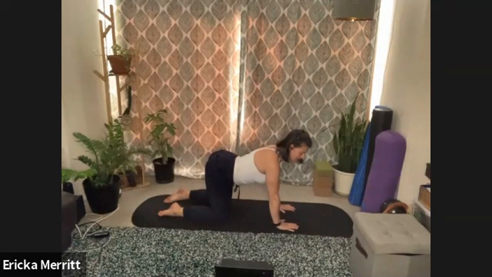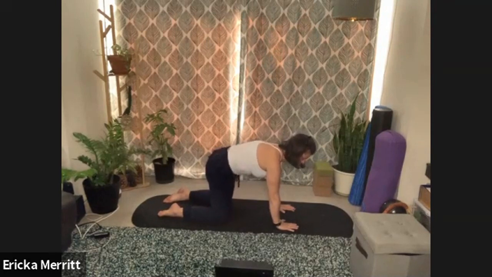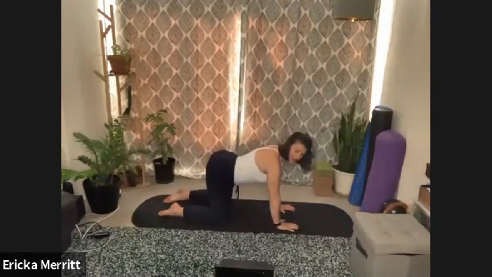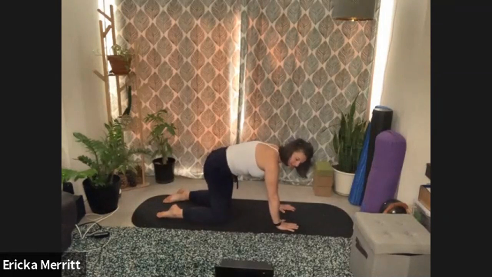Can you isolate and initiate from the pelvis first without doing the full cat and cow? What does it feel like just to try to move the pelvis over your hip bones, over your femurs, the ball of the socket that's anchored, and just see what happens in the low back?